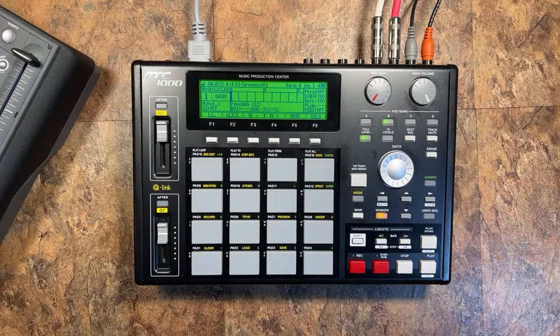Do you think that the Mac has a good sound compared to the new MPCs? What do you mean by that? Darkness Sunray, you said, do I think the Mac has a good sound compared to the new MPC? I don't understand that question.